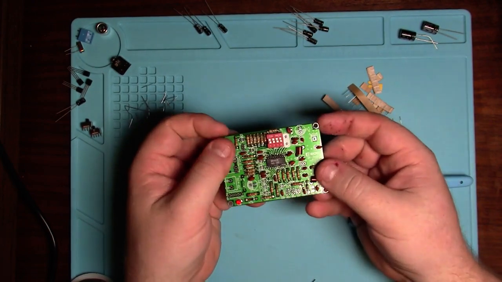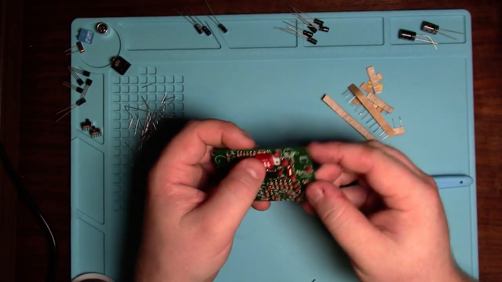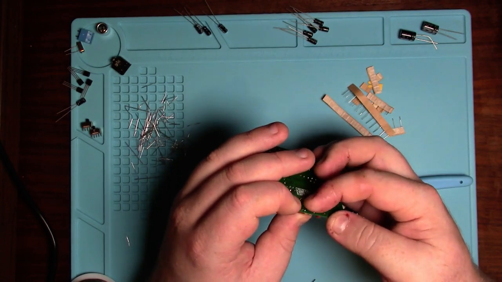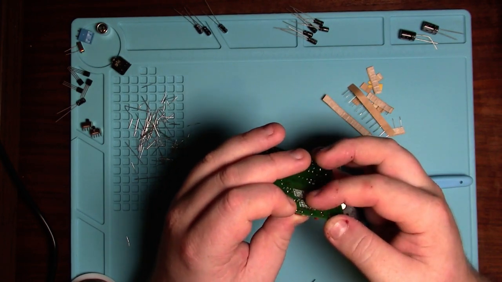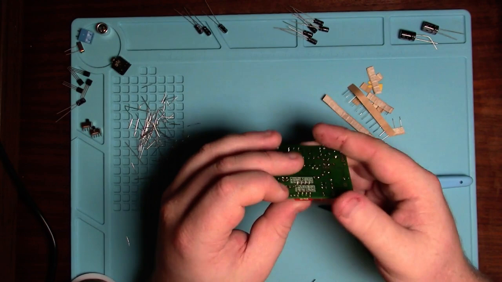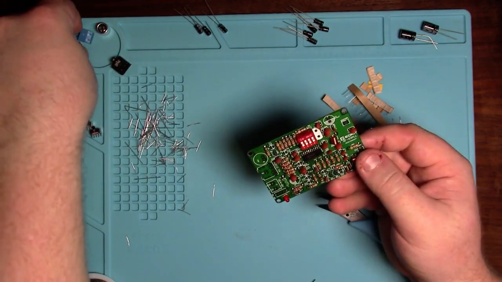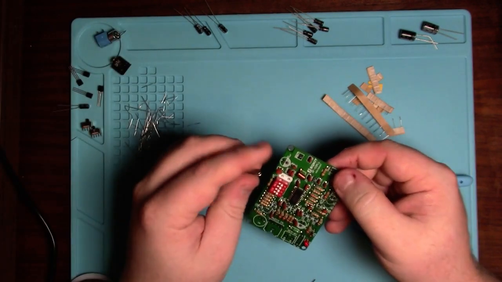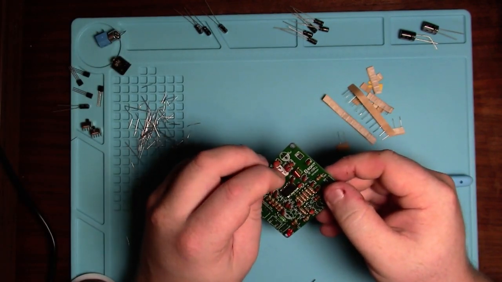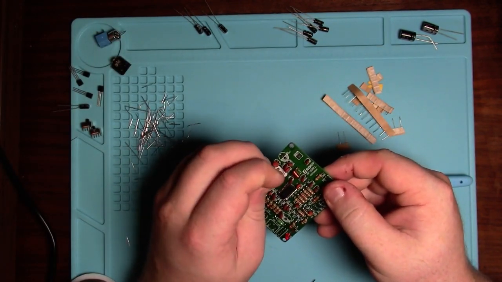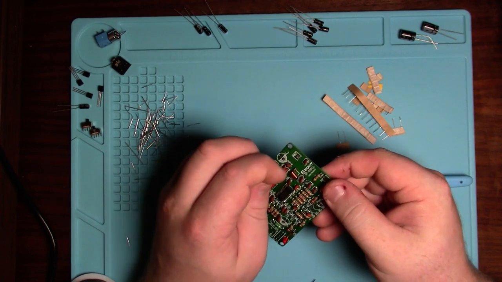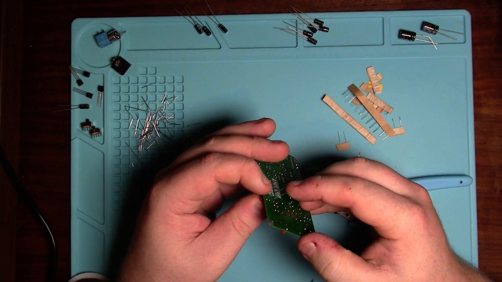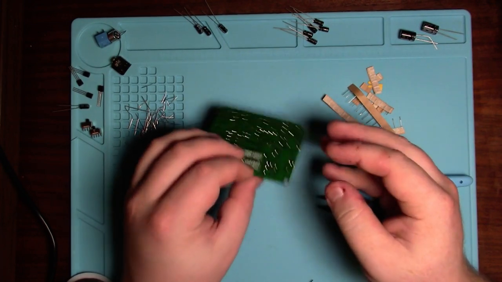And the instructions are showing it going in like that. And to install the crystal. There we go.